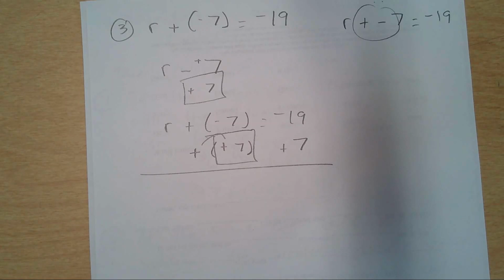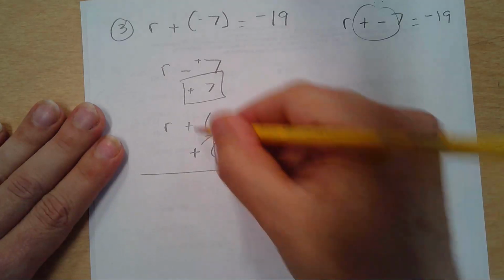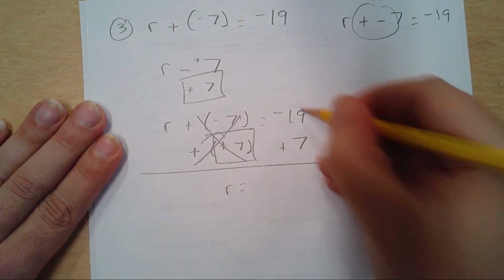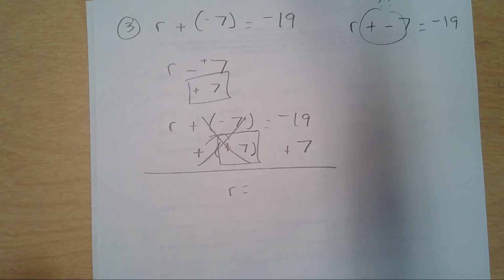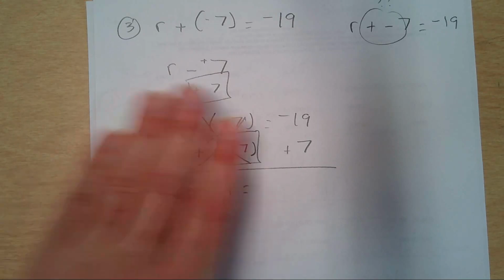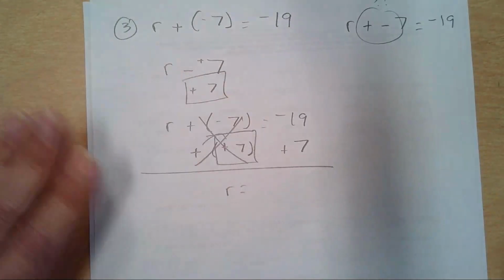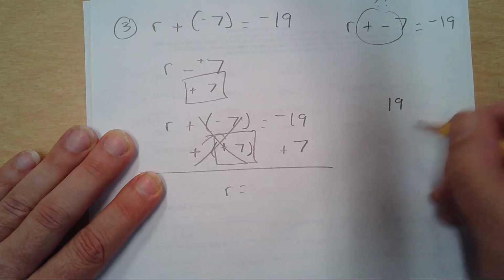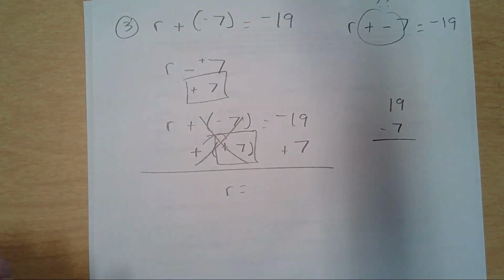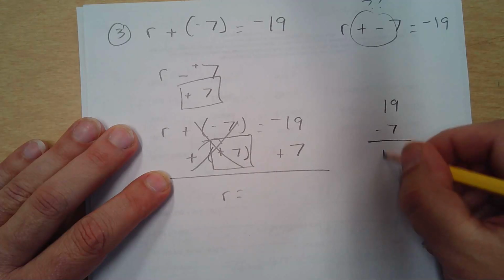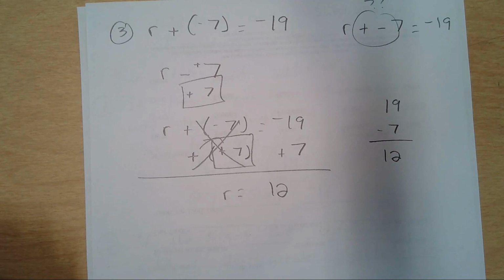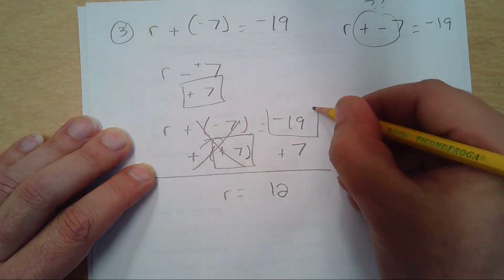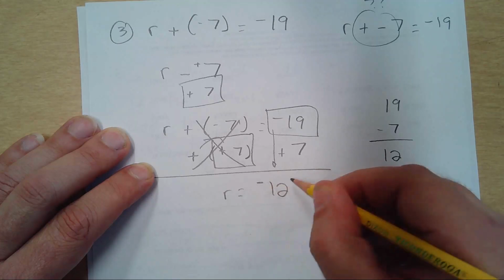Boom, now we're at 0. Yes? So this is canceled out. My solution is whatever negative 19 plus 7 is. And again, you should recognize that the signs are different. Negative value, positive value, greater absolute value is 19, lesser absolute value is 7. 19 minus 7 is 12. Positive 12 or negative 12? Negative 12, because the greater absolute value was a negative value.